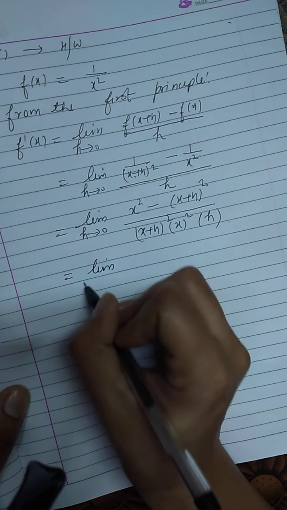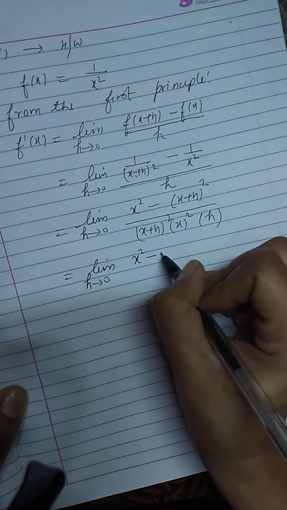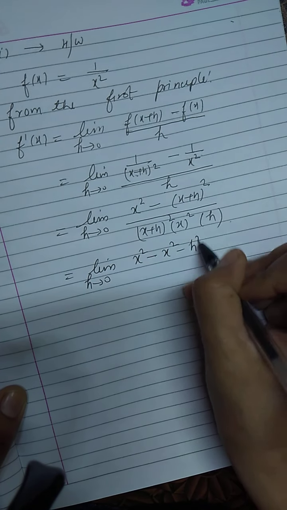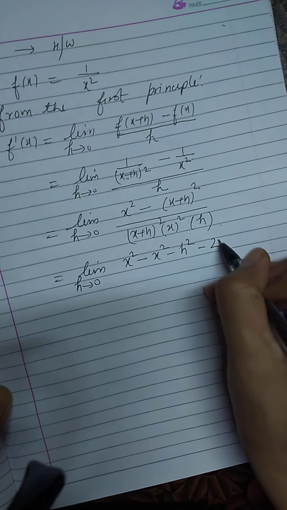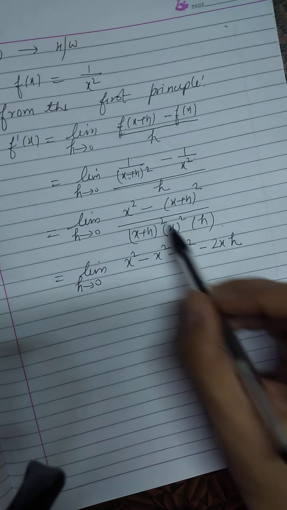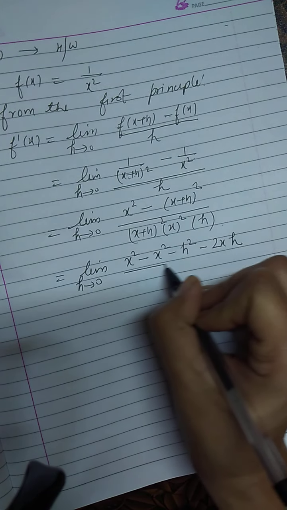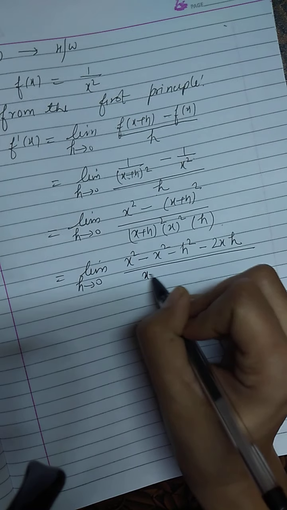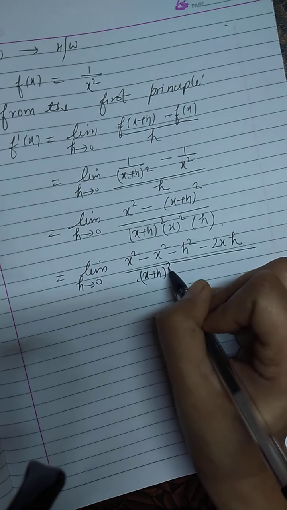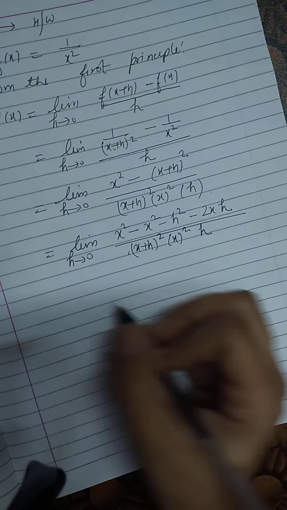So it will become limit h approaches to 0, and here x square minus x square minus h square minus 2xh, the x plus h whole square identity we have applied. Minus sign is there, so every term will become negative, divided by, here I am keeping it as such, x plus h square, x square and h.